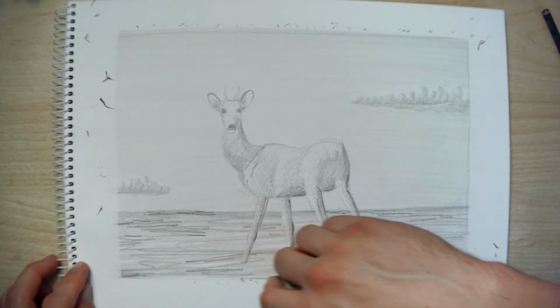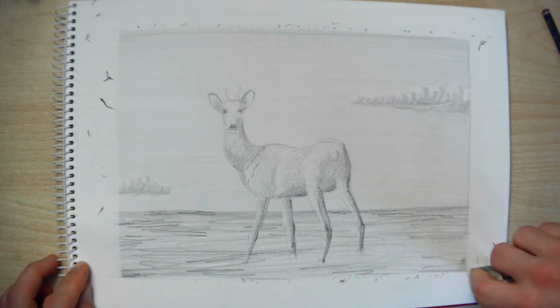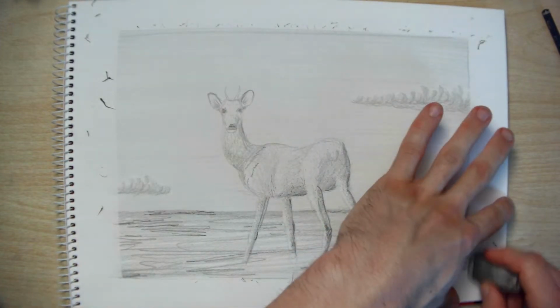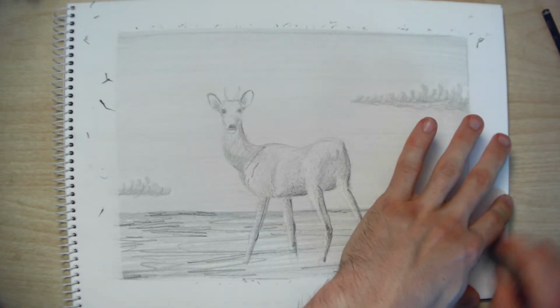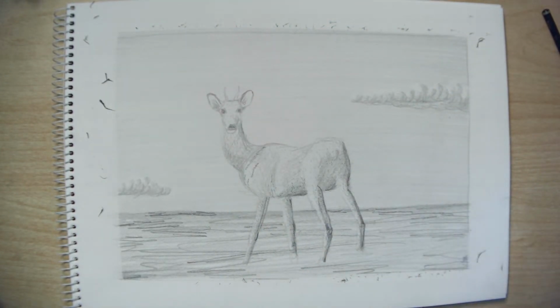Down here, get it as straight as possible. Okay.